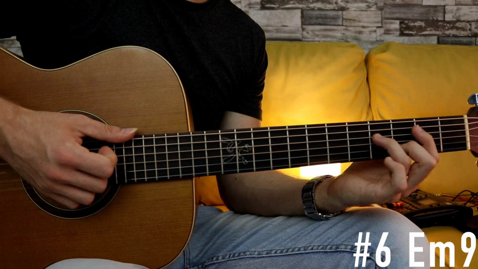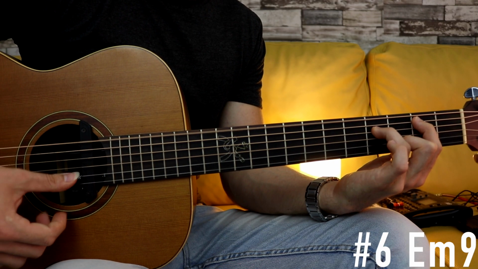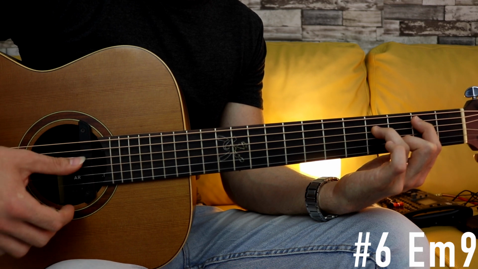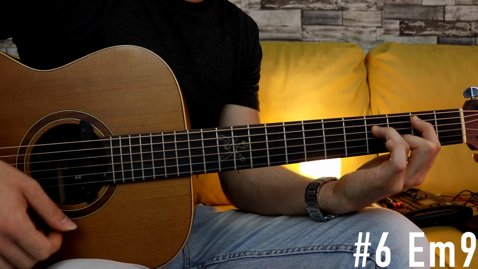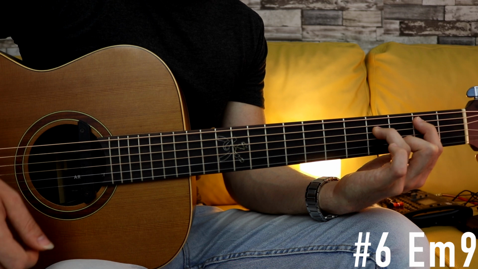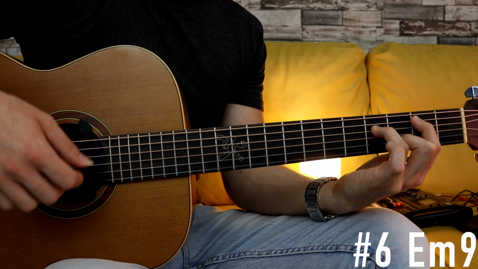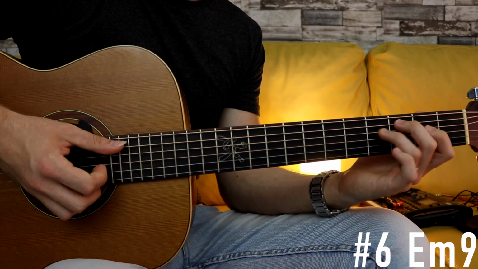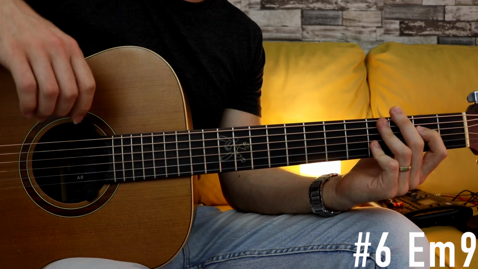So the E minor 9 is played with both the minor 7 and the major 9. So the note D on the B string is the minor 7 and the note F sharp is the major 9. It's a beautiful chord, and you can play this chord with the major 7 chords such as the C major 7 and also minor 7 chord.